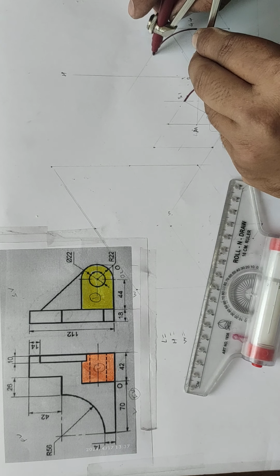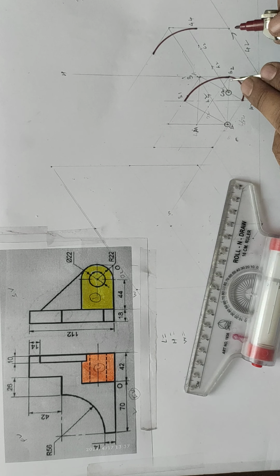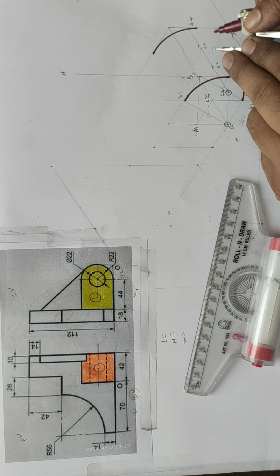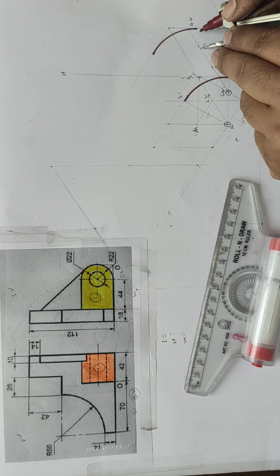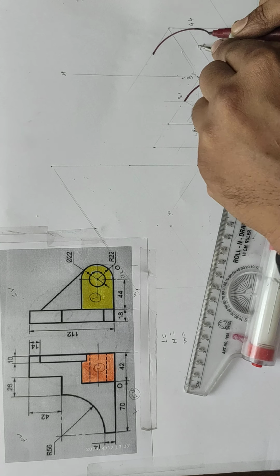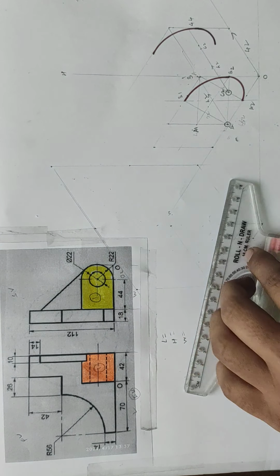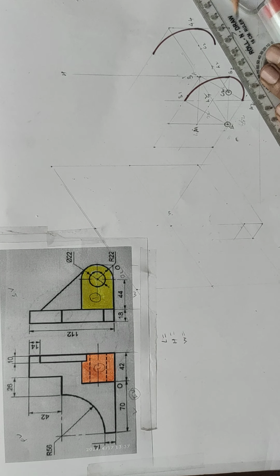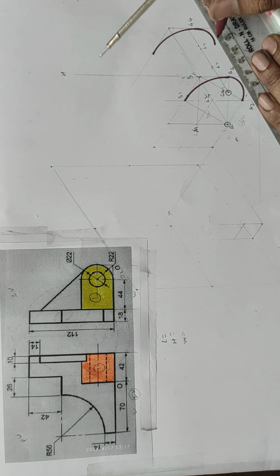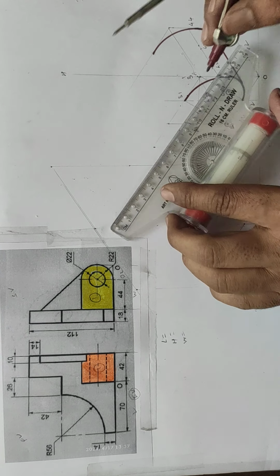We can draw the arc, the first arc. Similar way, take the C2 to B2 radius, place it at C dash, and then draw the arc. Okay, and the base tangential line. Okay, we completed this part, the block.